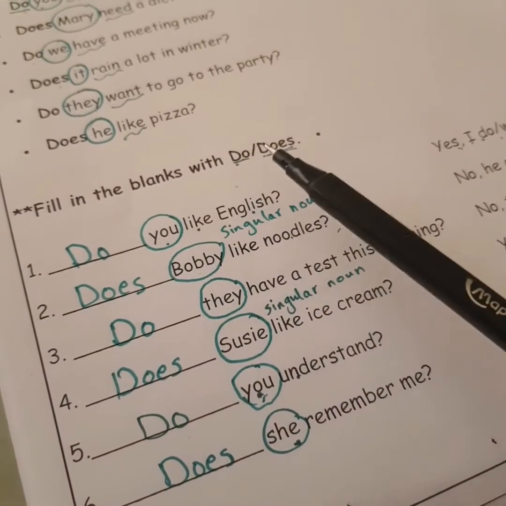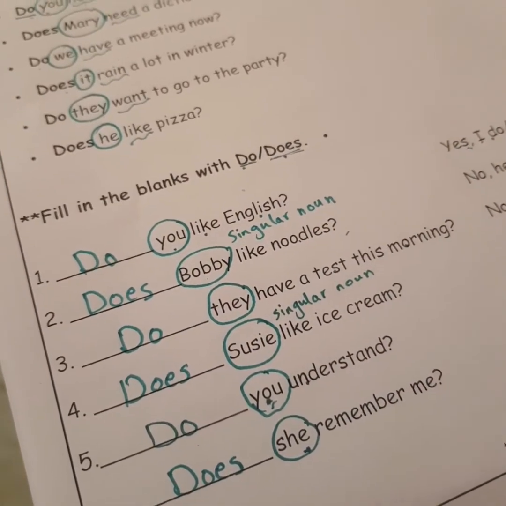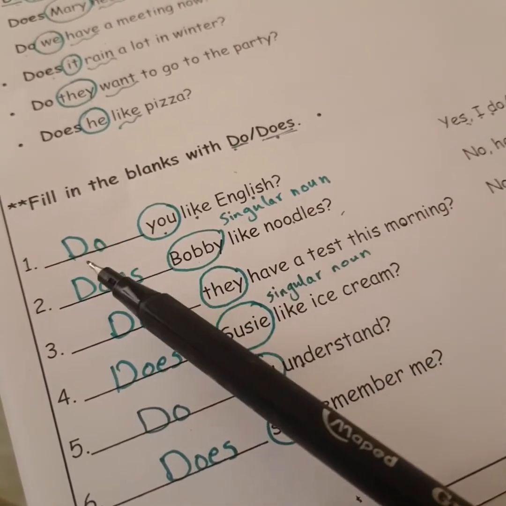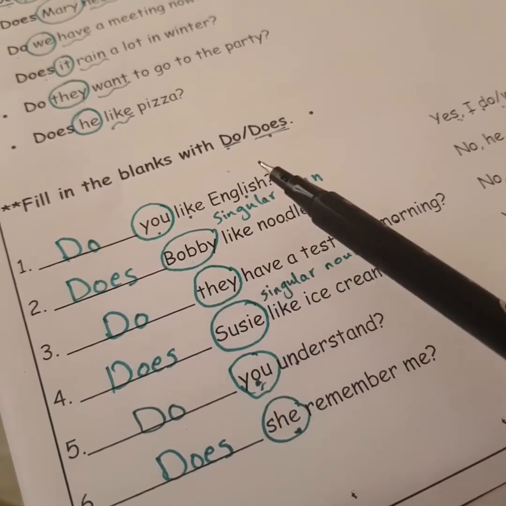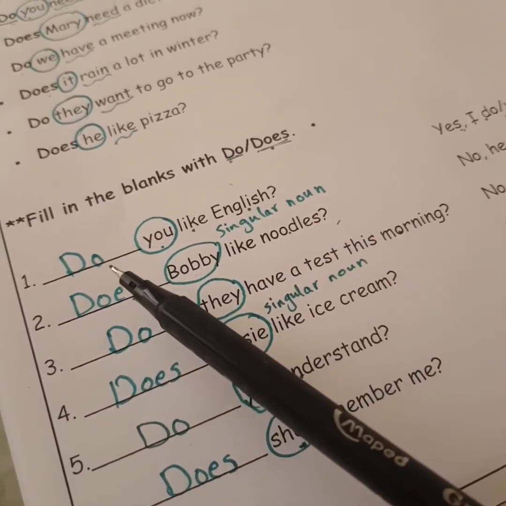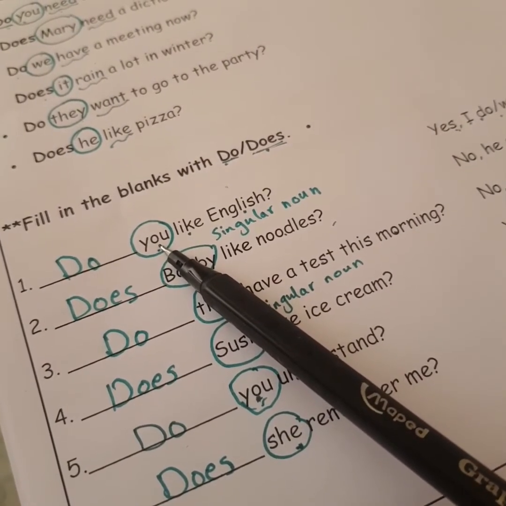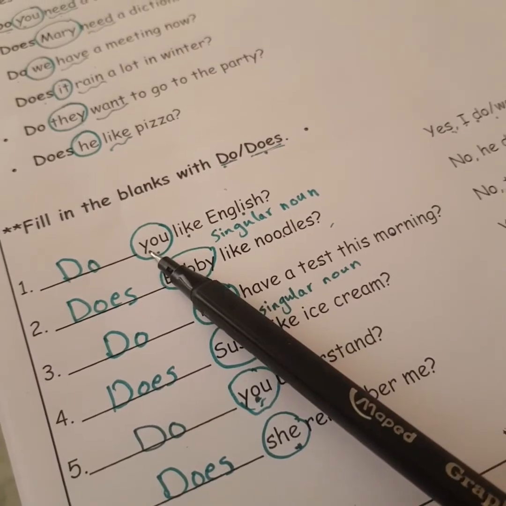Now let's do this exercise together. Fill in the blanks with do or does. The first question, do you like English? I use do because I have the plural pronoun you.